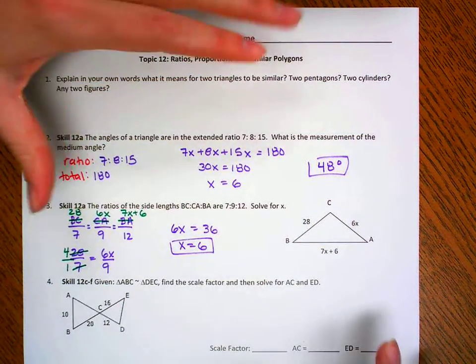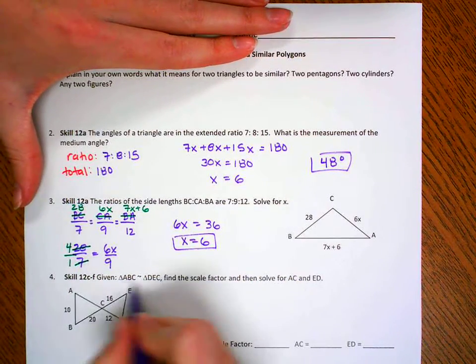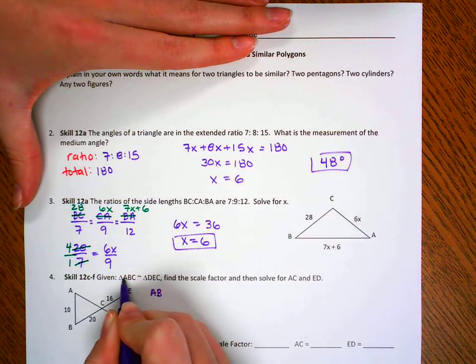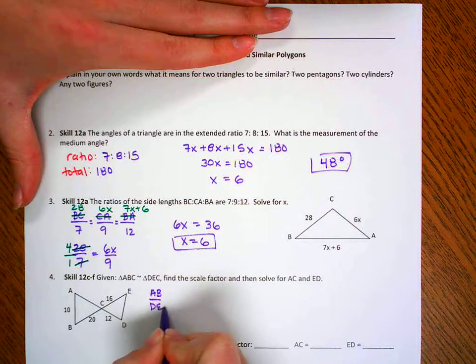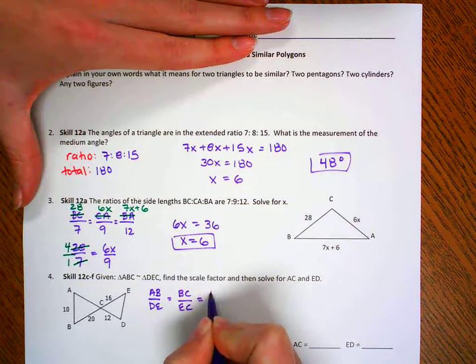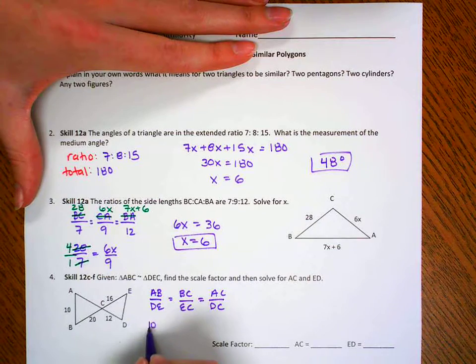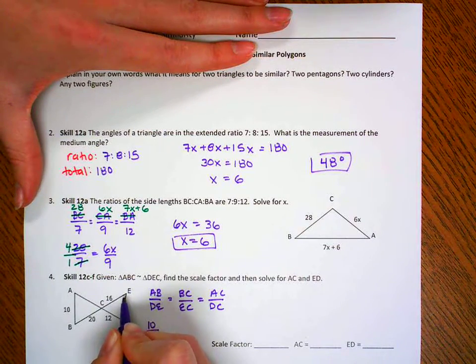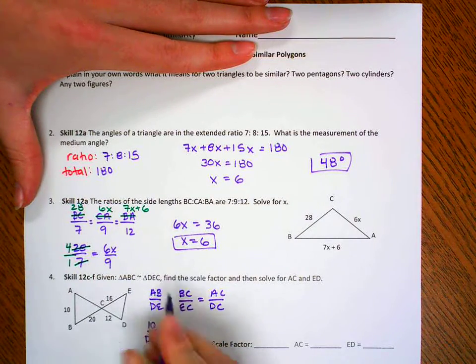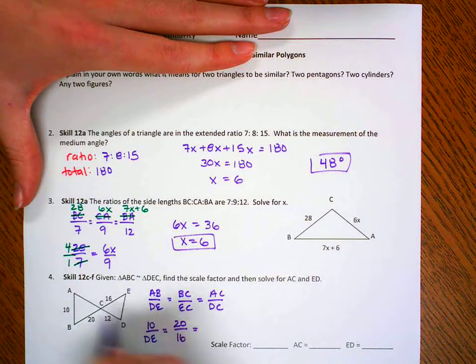Okay, let's keep going. Number 4 says, find the scale factor and then solve for AC and ED. Well, let's put together what we know. We know that AB, based on this similarity statement, the first 2 letters go with these first 2 letters, goes with DE. We know that BC goes with EC, and we know that AC goes with DC. Okay, and what we know, well, AB has a length of 10, DE has a length of unknown, BC has a length of 20, EC has a length of 16, AC has a length that we don't know yet, DC is a length of 12.